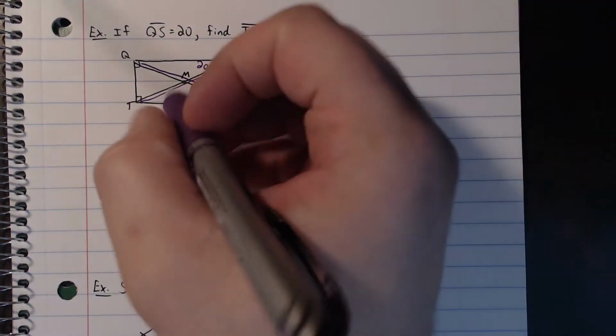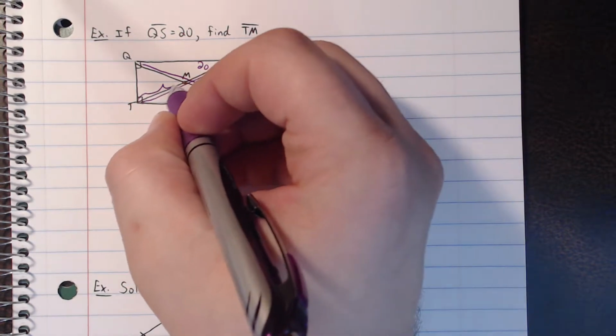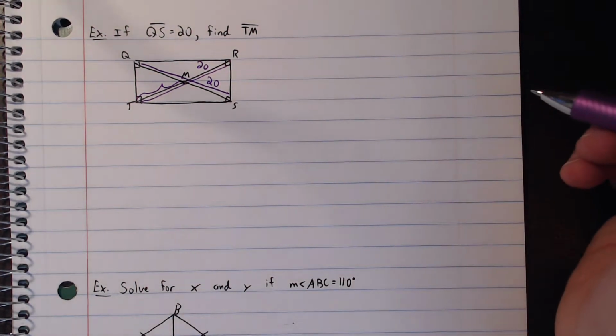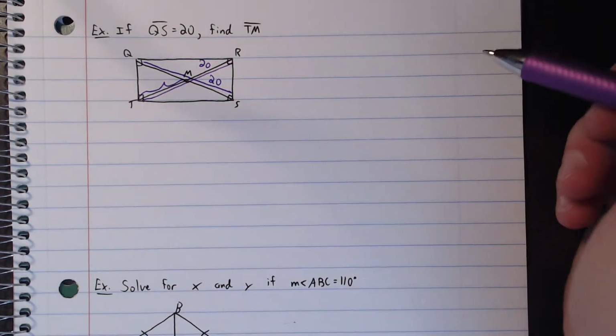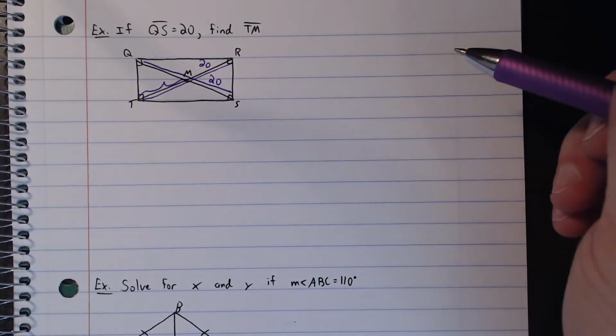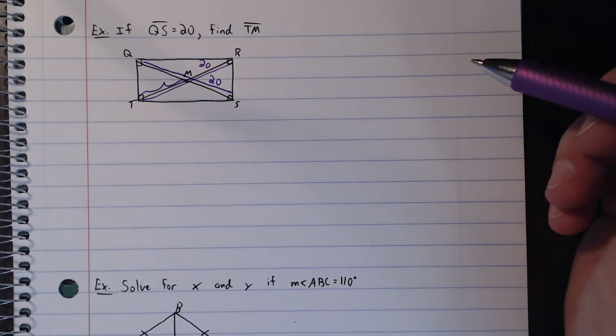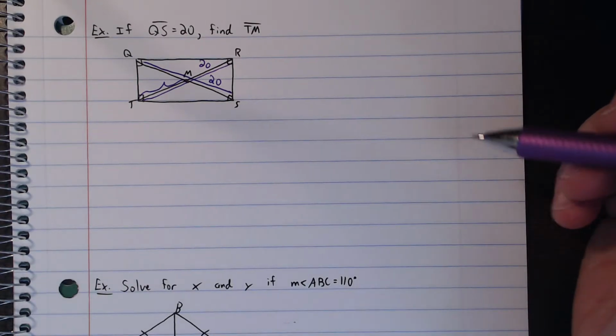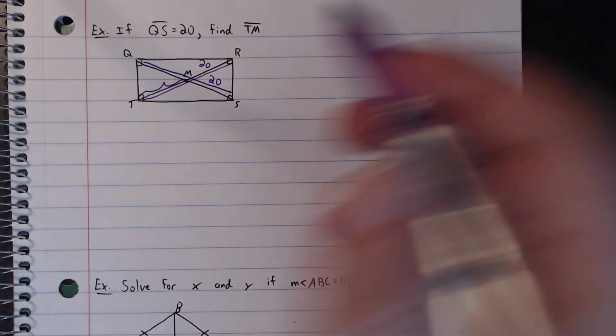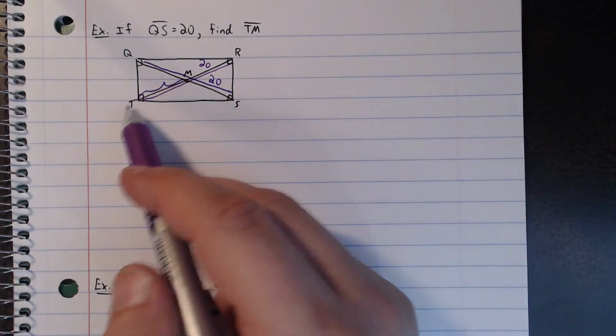How are we going to get TM though? Well, if we remember that this is a type of parallelogram, we remember then that the diagonals are getting bisected or cut in half. So if TR is worth 20 and we cut it in half at point M, that means that TM is going to be worth 10.